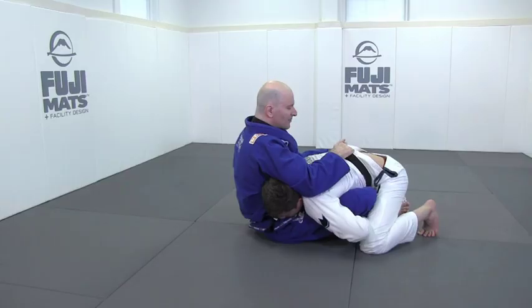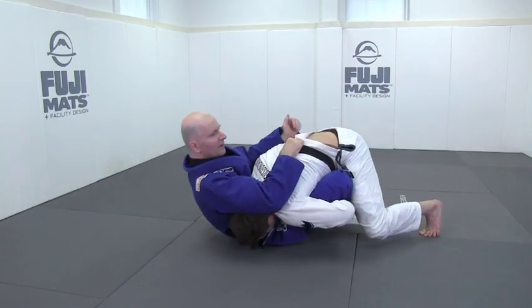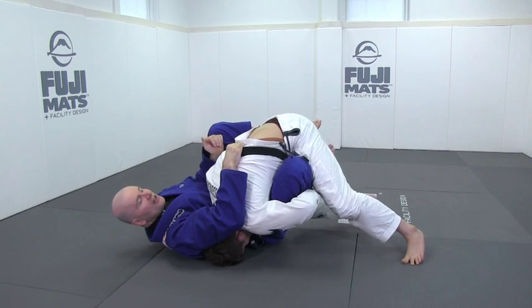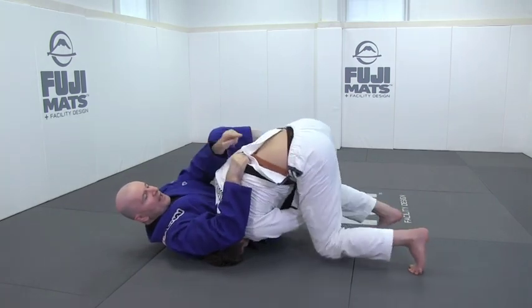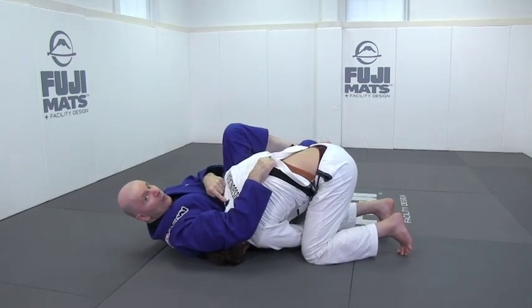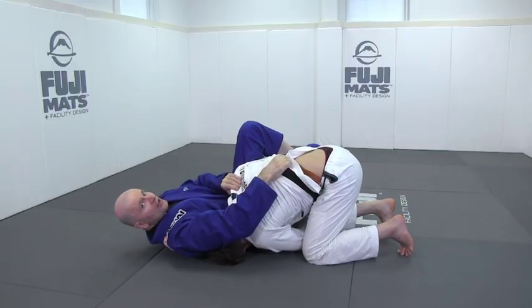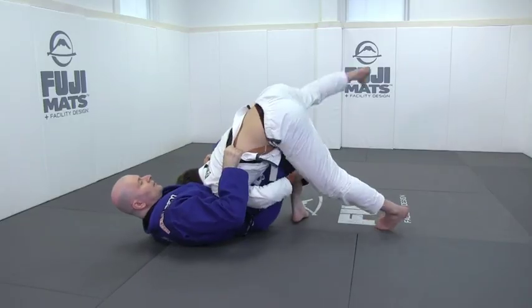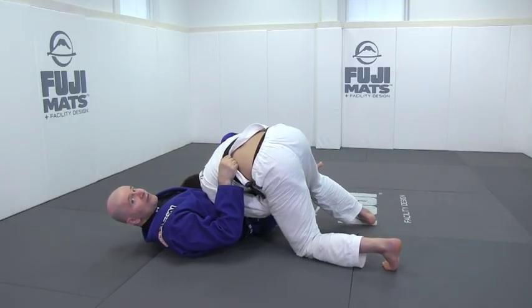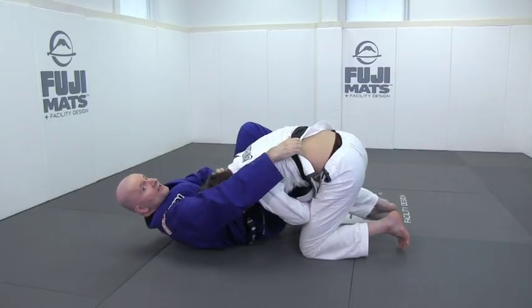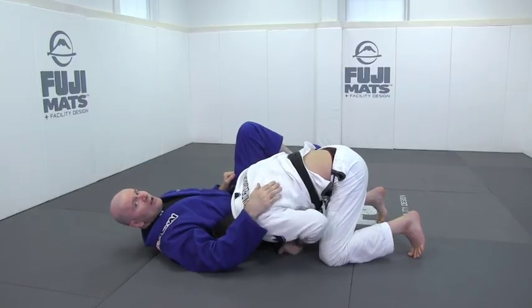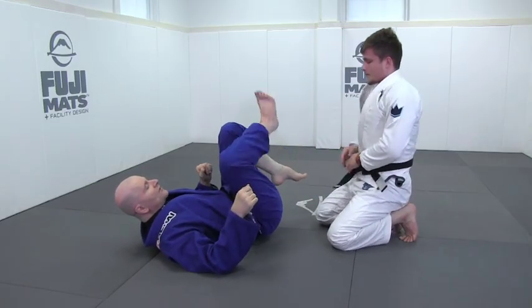Now, when Mateus tries to bring his head back, it's almost impossible. Even if Mateus passed my guard now, I'll let him pass. His head and his hips are on one side of my body. He'll never get a clean pass until his head and his hips are on different sides of my body. As long as his head and his hips are on the same side, there's no guard pass. Okay? With that in mind, let's look at how we can use this.